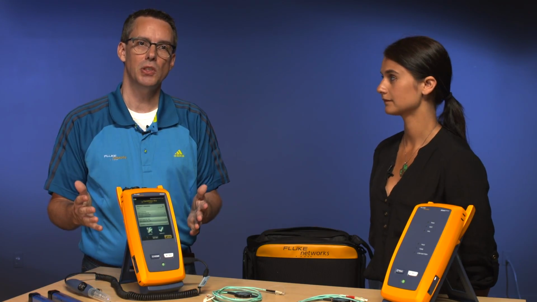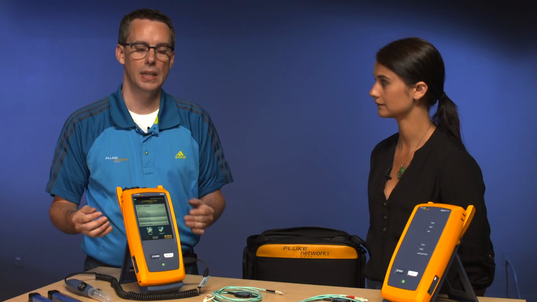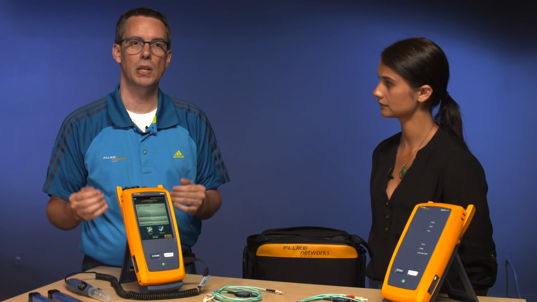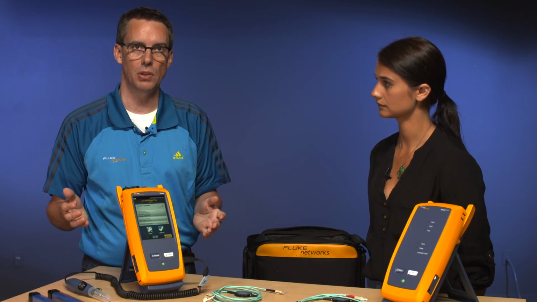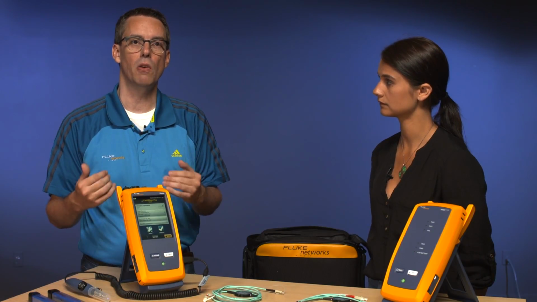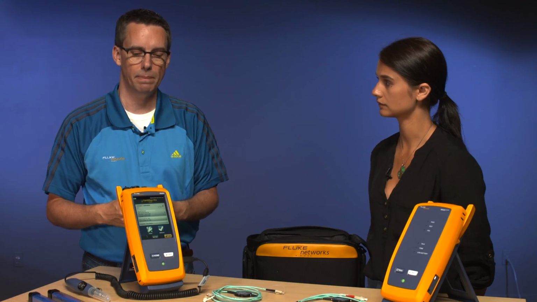Okay, so now we've set up the CertiFiber Pro, we're going to set a reference and we're going to do this 1 jumper reference. And this has to be probably one of the single largest causes of support calls in fiber testing, not just at Fluke Networks, but right across the industry. Even after 7-8 years of talking about this method, I still find myself teaching it to people that have never ever done it this way.